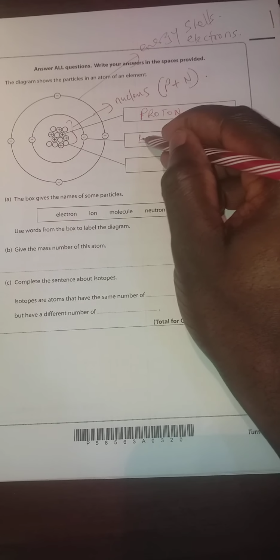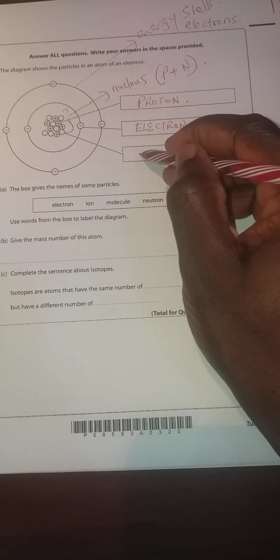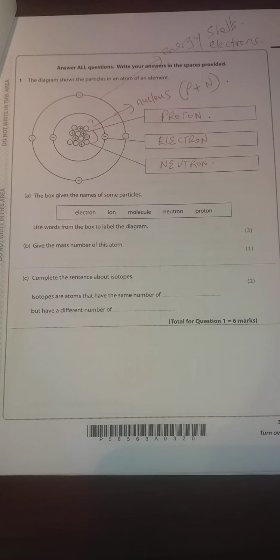The second one goes to this particle in the energy shell and it is negatively charged. So that particle is electron. The third one goes to the particle which is inside the nucleus but does not have a charge. Therefore, that particle is known as what? Neutron. I hope that is clearly understood.